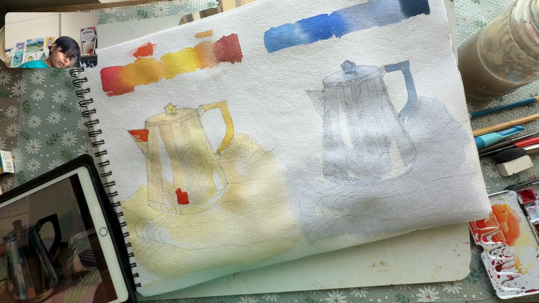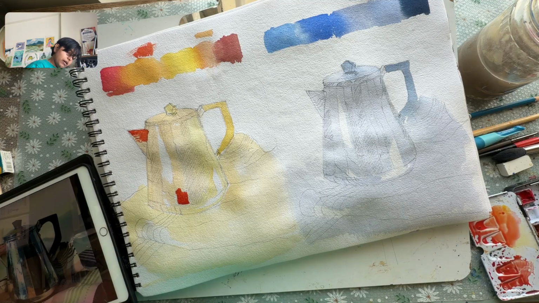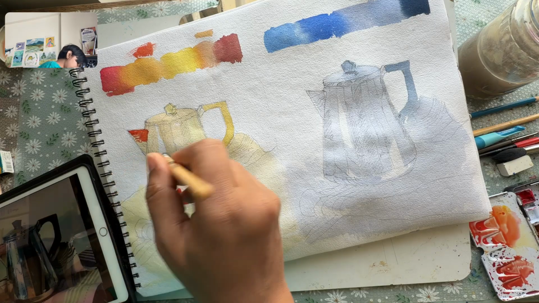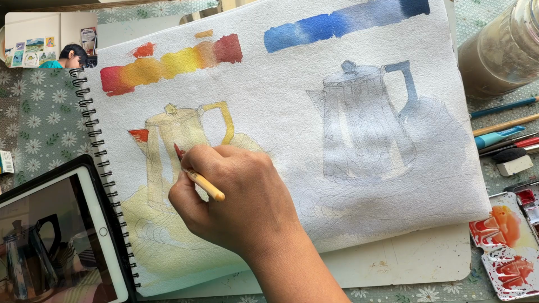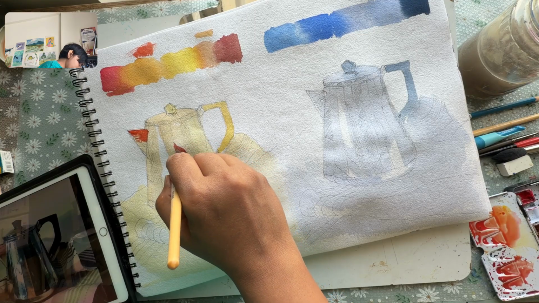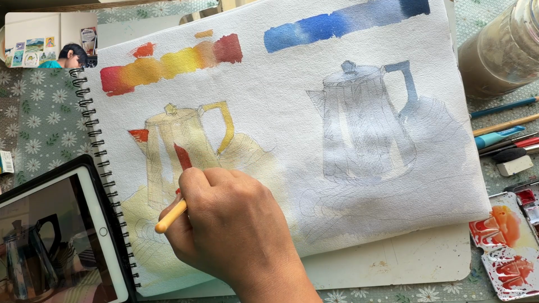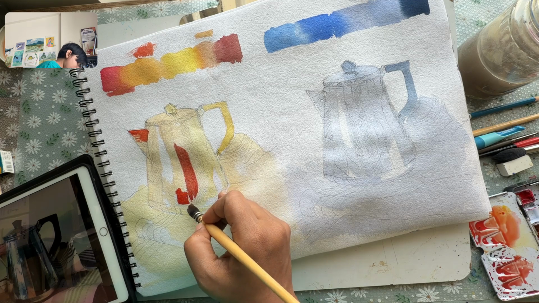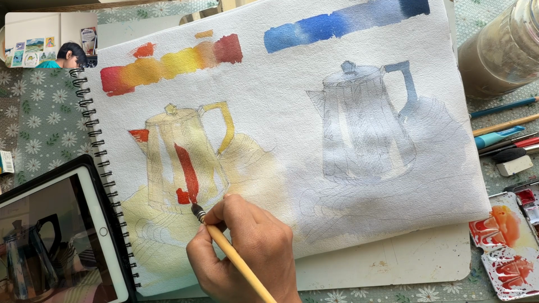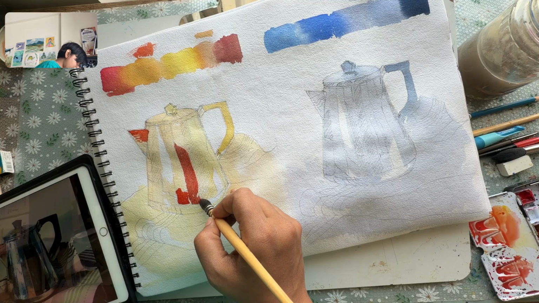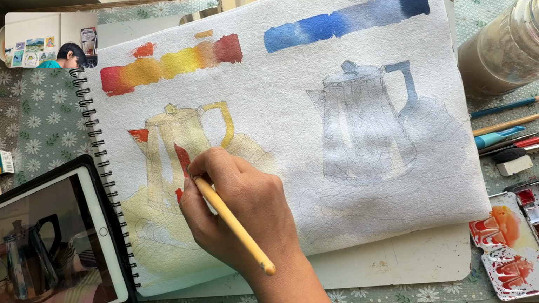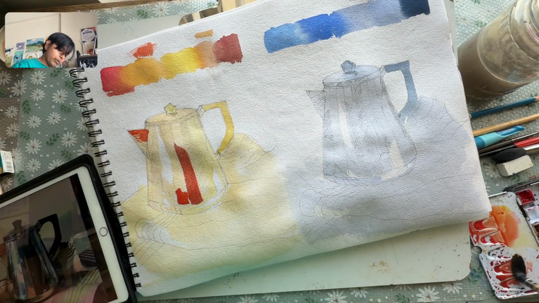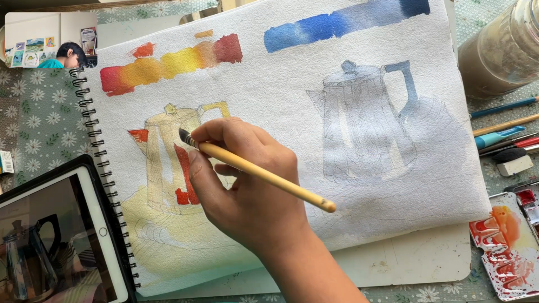Then something with burnt sienna, and so this shadow. Nice. Then we will go towards a bit of dark.